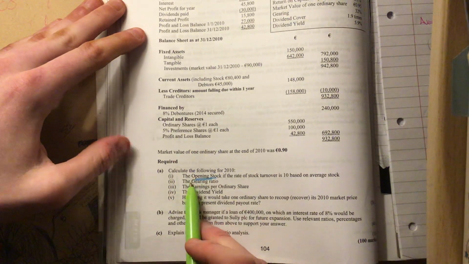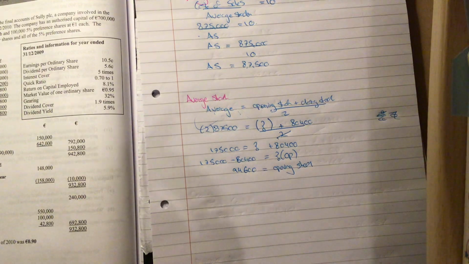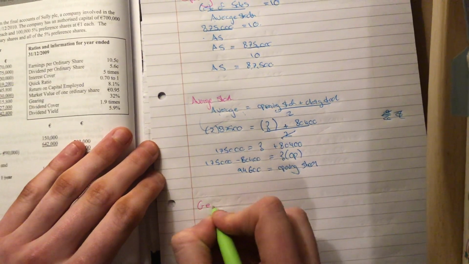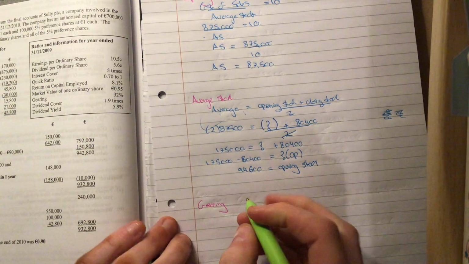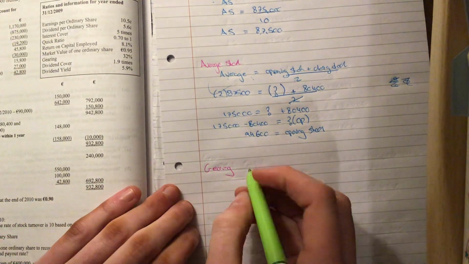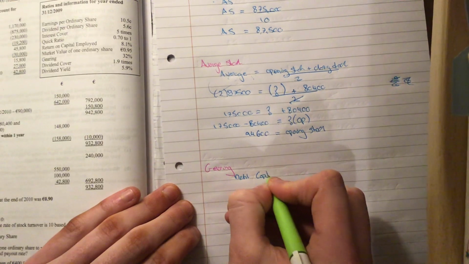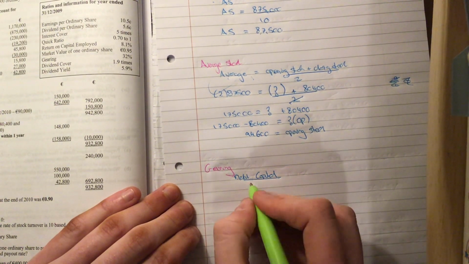Next one after that is going to be the gearing ratio. I haven't covered this one before. That's my opening stock figure, standard enough. Next is gearing, a nice and handy one. The gearing ratio basically looks to see how the business is financed in comparison to its capital employed figure. So it's debt capital all over capital employed.